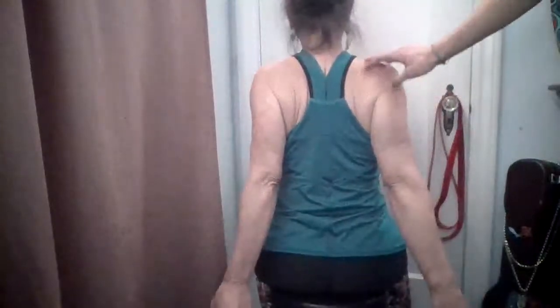So scapular adduction, you're going to put your arms behind you and squish your shoulders back. Could you turn around for me? Yeah. And then squish your shoulders back. And then for the scapular adduction, this tests the middle trap and the rhomboid major.